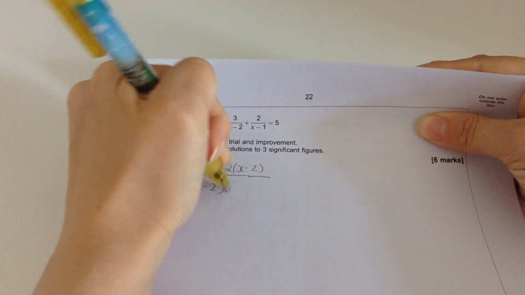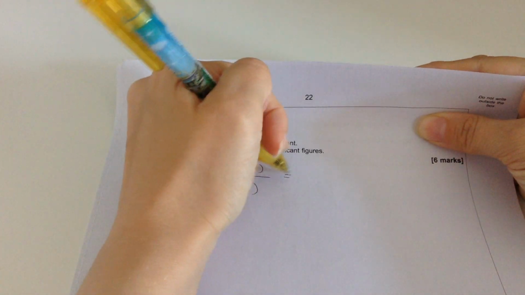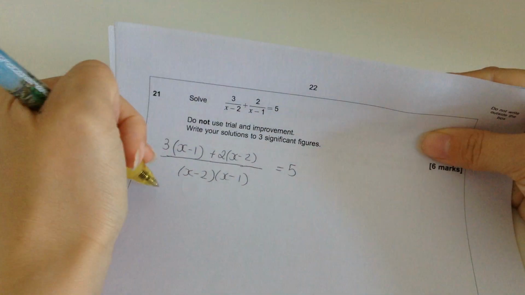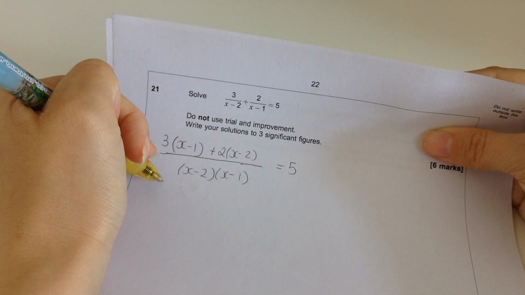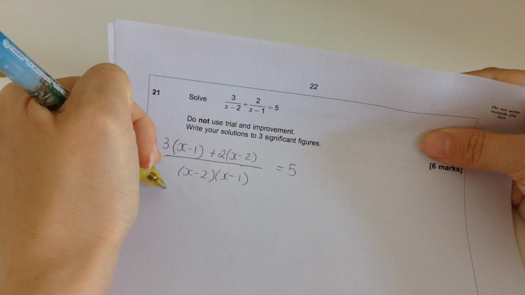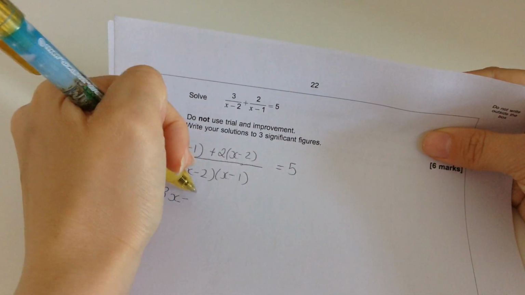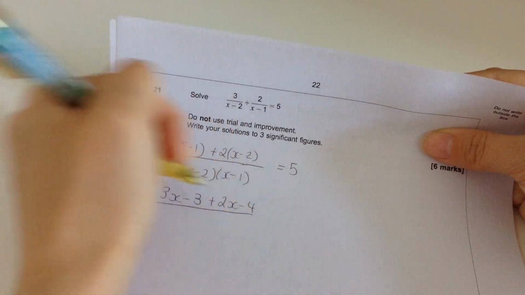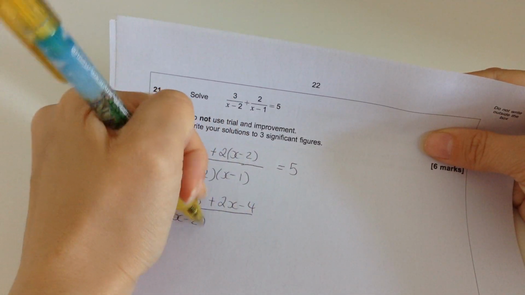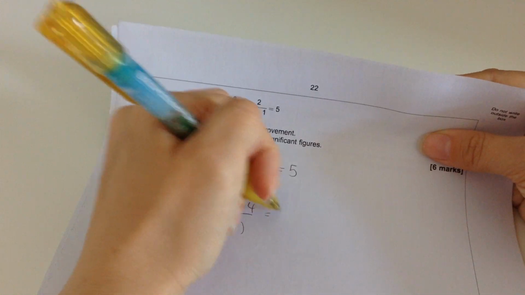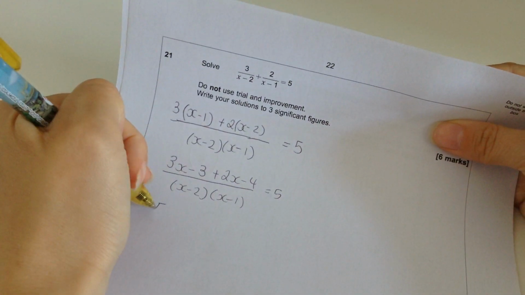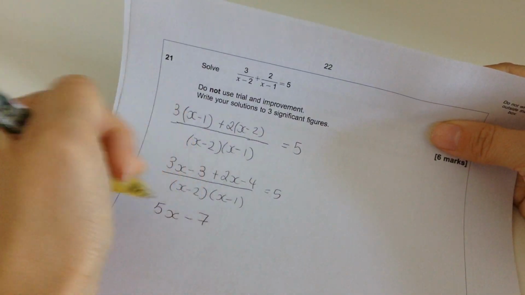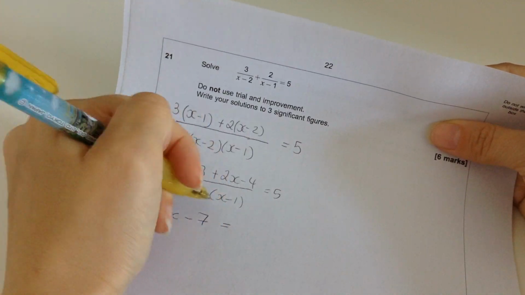So I'm just making a common denominator, and 3x minus 3 plus 2x minus 4, so that's 5x minus 7. And let's times both sides by this.